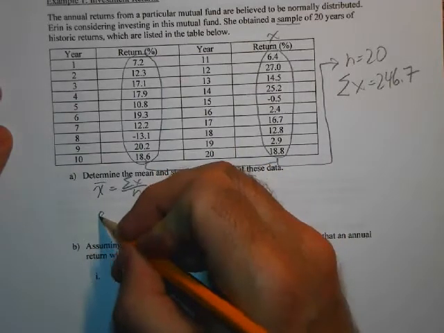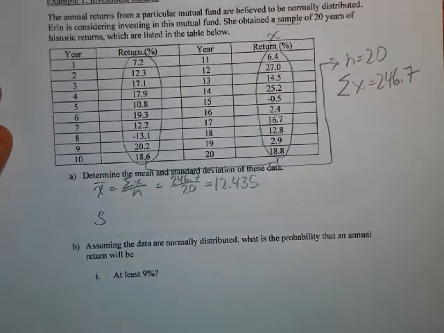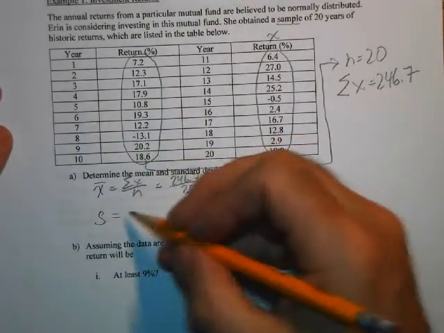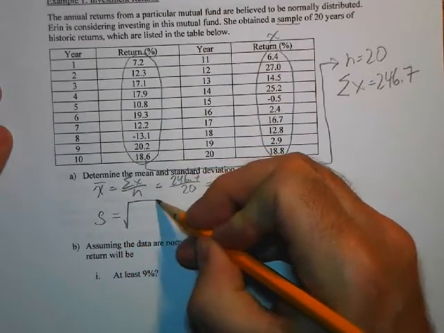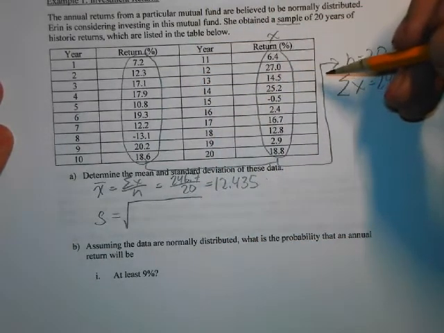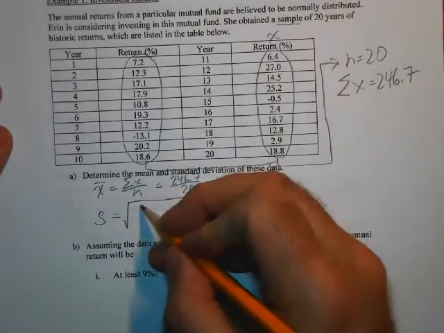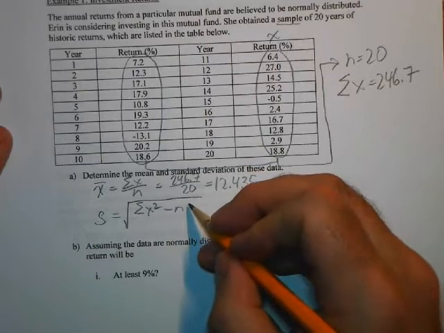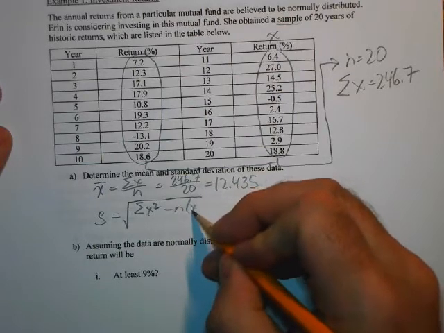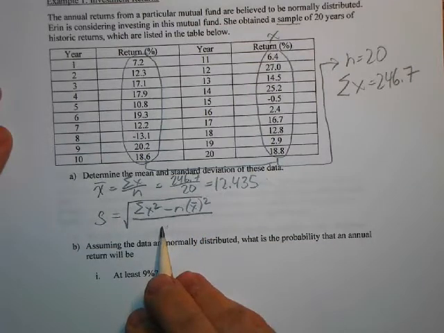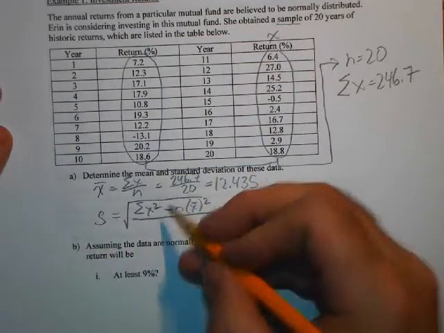Now the s value, which is the standard deviation for a sample, we're going to use the fast estimated version I introduced in the last lesson, instead of having to do that table we did last unit. This formula is the square root of the sum of x squared minus n times x bar squared, all over n minus 1, and this is where you have to remember this is a sample.